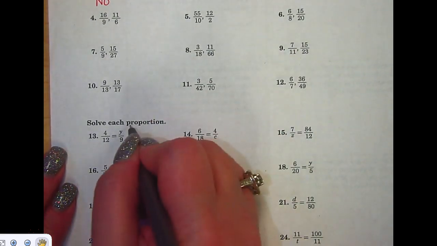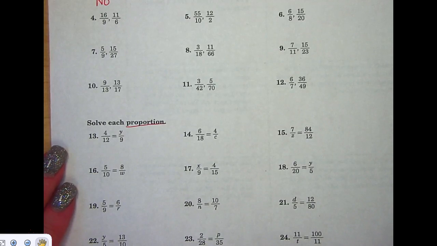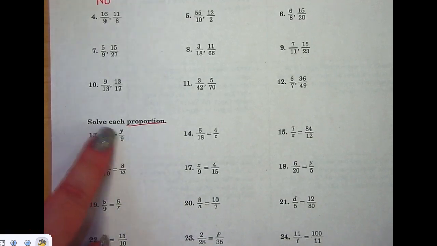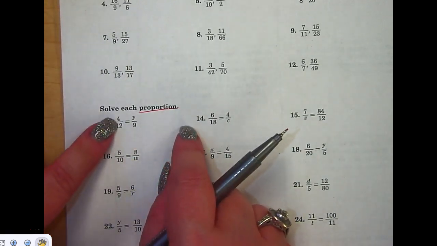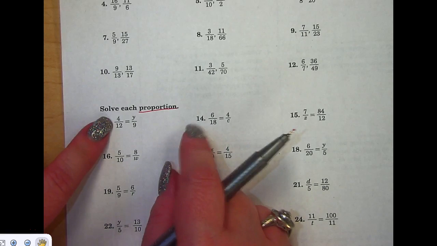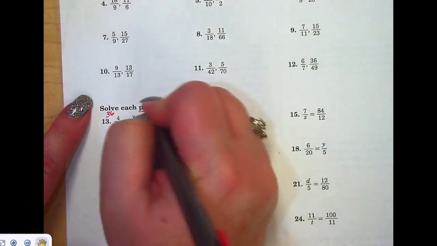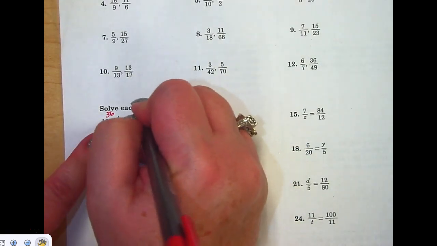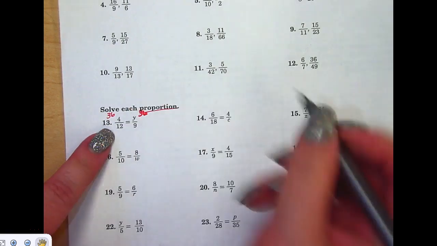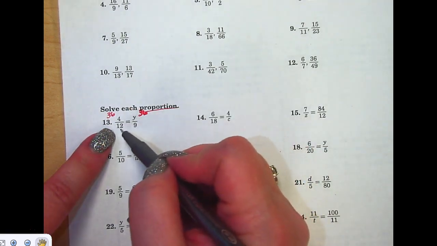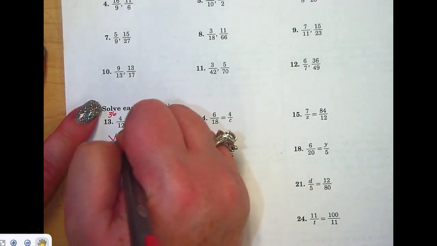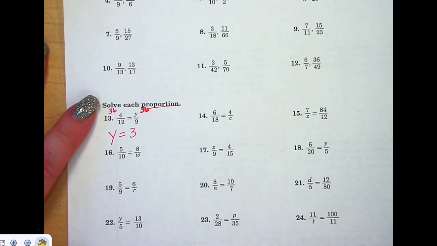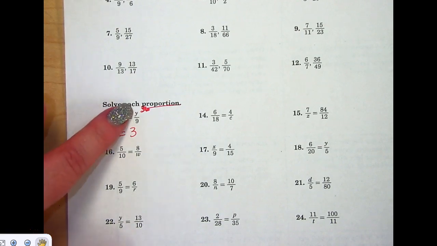Okay. Down at the bottom. These say solve each proportion. So that means they are all proportional. You are solving for this variable. So you could say 9 times 4 is what? 36. So 12 times what is 36? 3. Or you could say 36 divided by 12 is 3. So I want you to write it like this. Y equals 3. Does everyone know where that y came from? Because it's the variable right here.